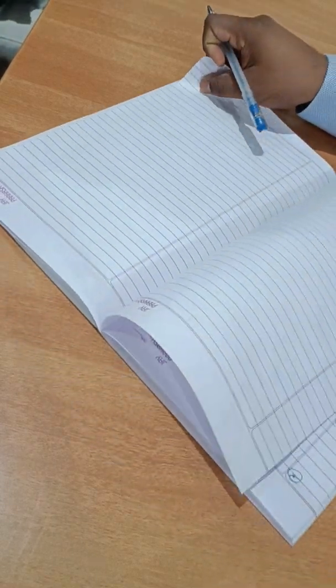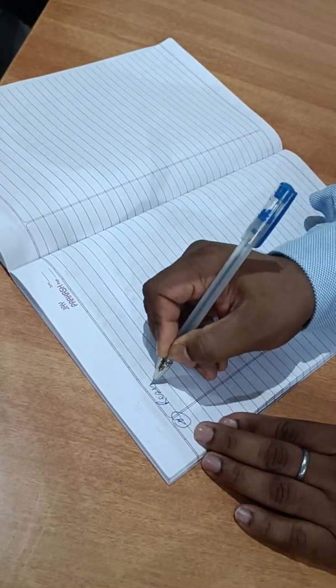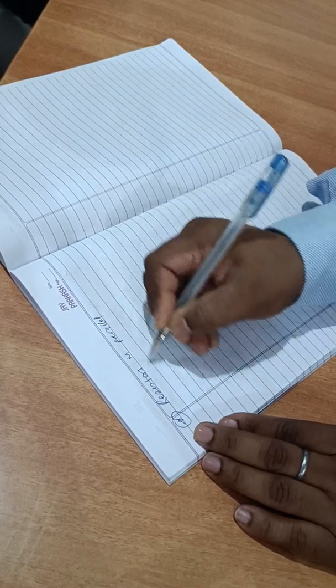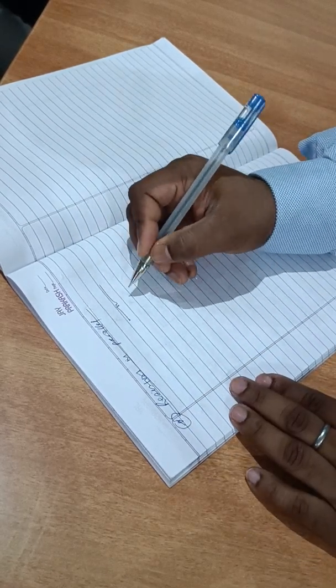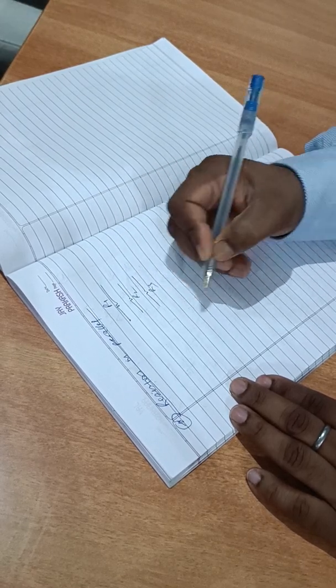Next, we talk about resistors in parallel. Suppose, children, there is one resistance R1, another resistance R2, and next resistance R3.